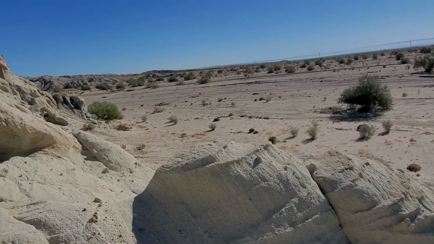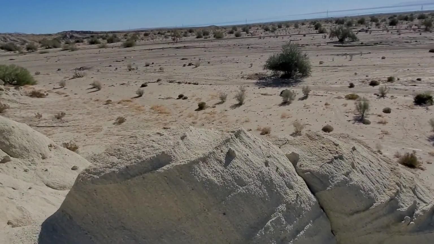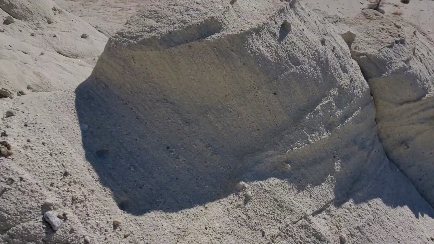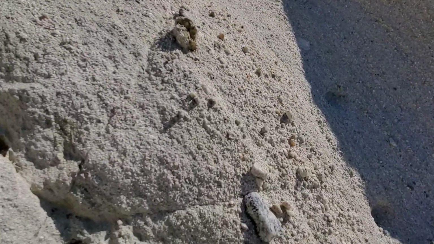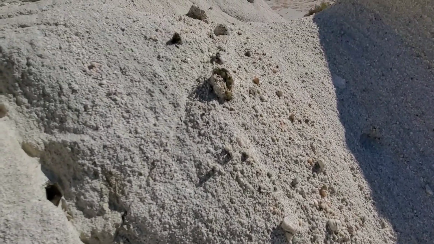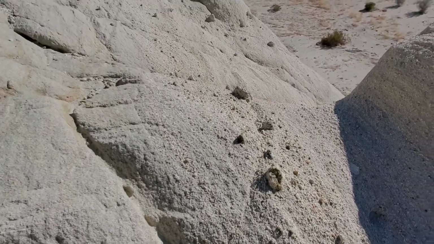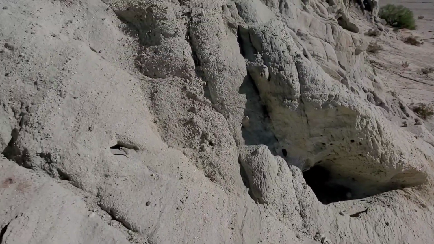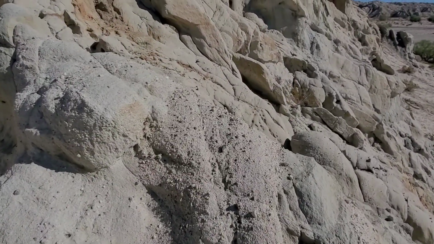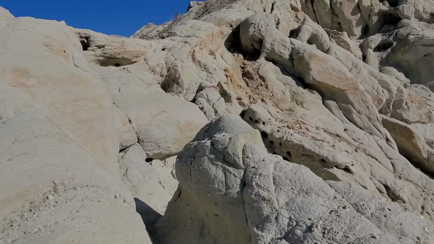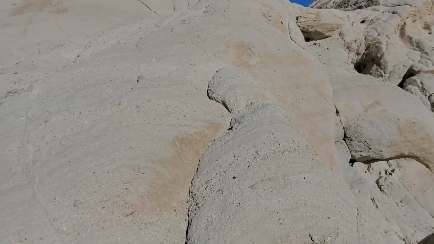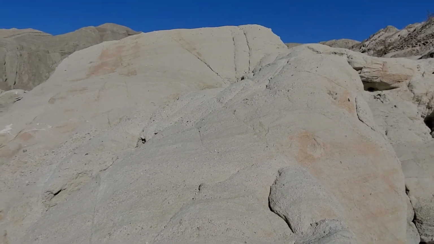So what you have are fine laminar sandstones, rounded to sub-rounded, subangular gravels, and rippled sandstones.